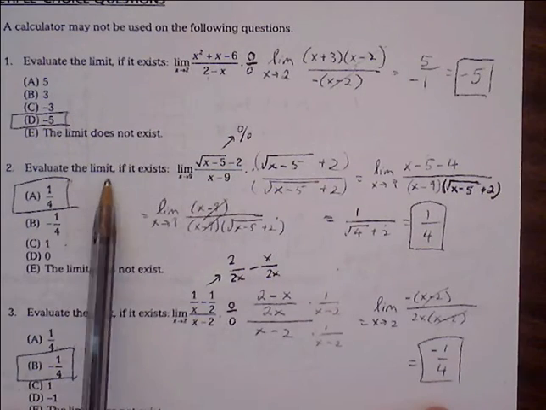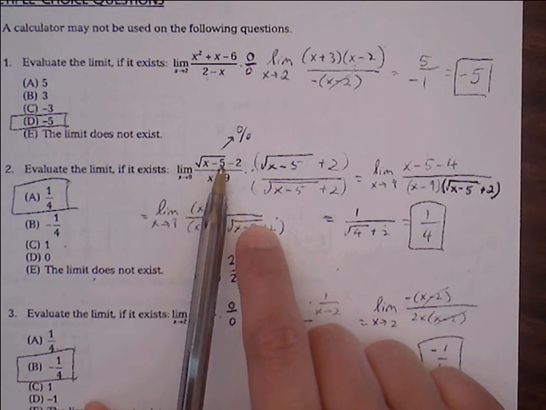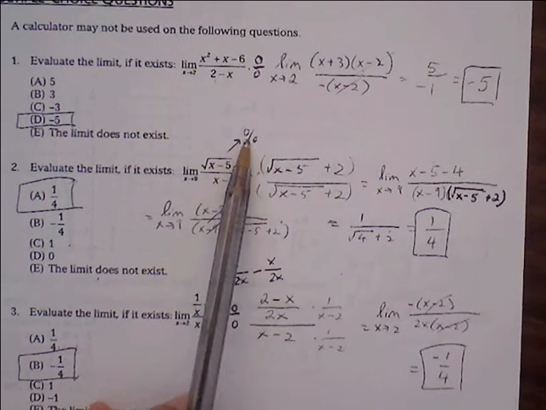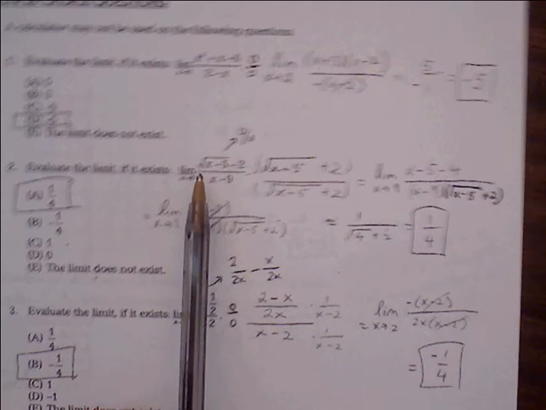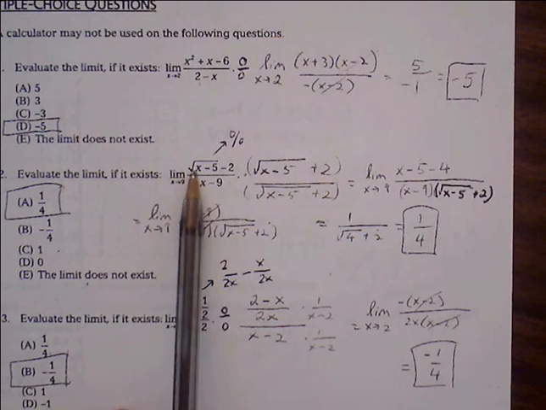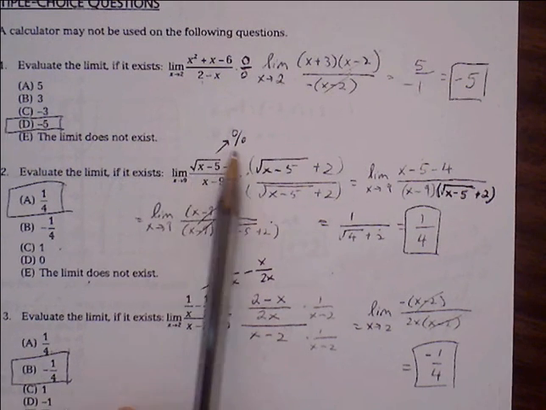Okay, number 2, evaluate the limit if it exists. If we plug in 9, we get 9 minus 5 is 4. Root 4 is 2. 2 minus 2 is 0. Denominator also gives 0. We have another indeterminate form. Now these are special types of problems where the way we evaluate is we multiply by the conjugate.